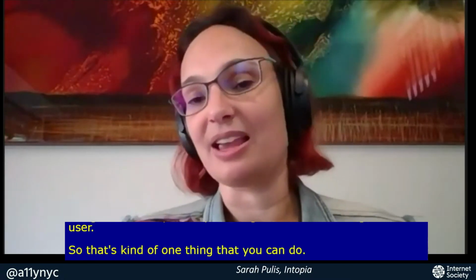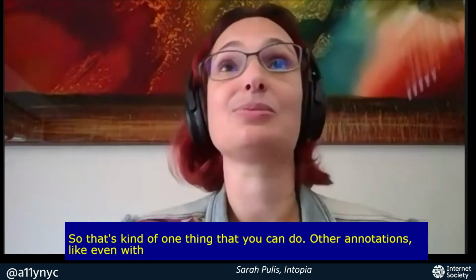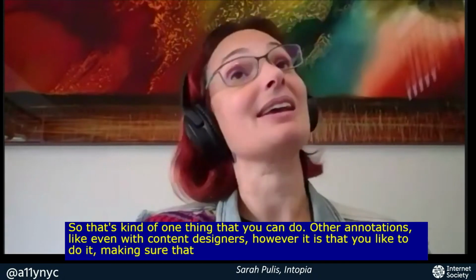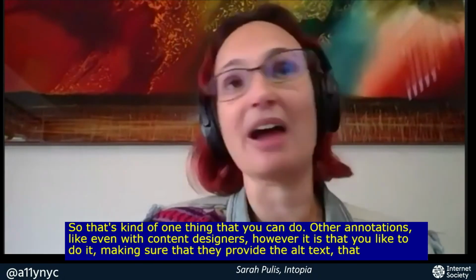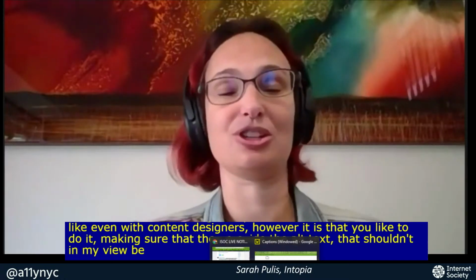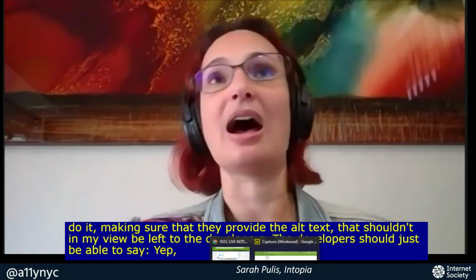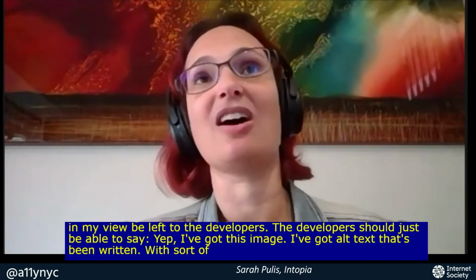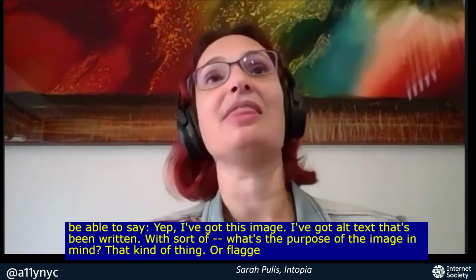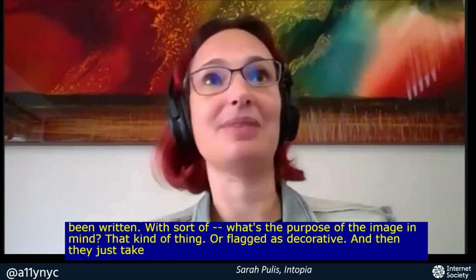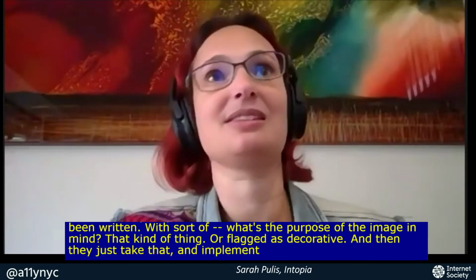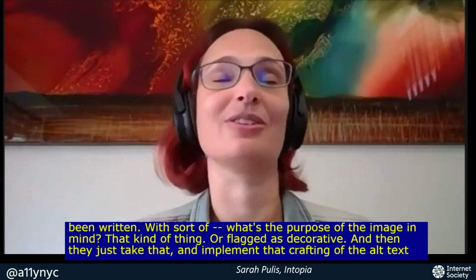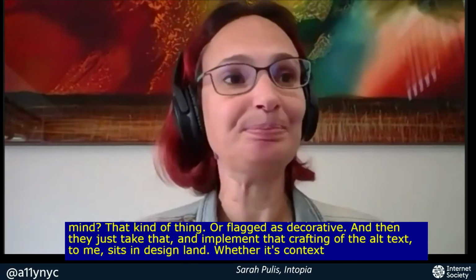Other annotations, even for content designers, however you like to do it: making sure that they provide the alt text. That shouldn't, in my view, be left to the developers. The developers should just be able to say, yep, I've got this image, I've got alt text that's been written with the purpose of the image in mind, or flagged as decorative. And then they just take that and implement it. That crafting of the alt text, to me, sits in design land, whether it's content designer or UX designer, depending on the size and roles within your team.